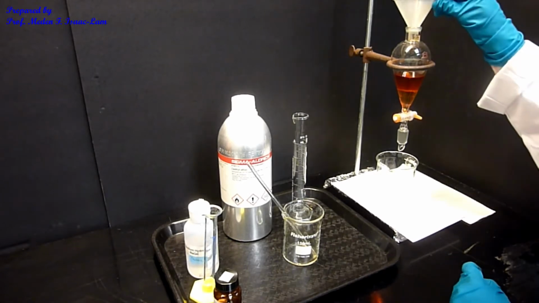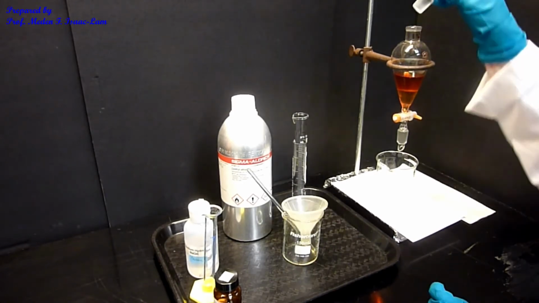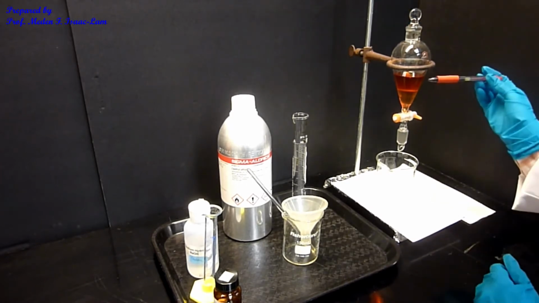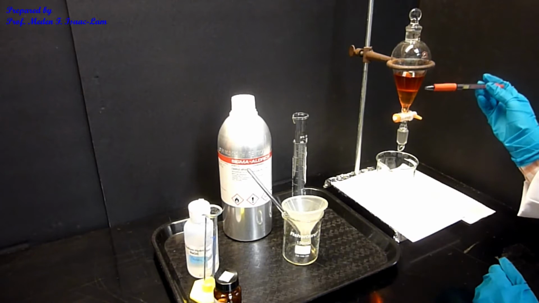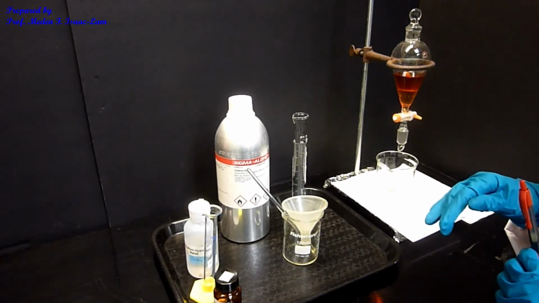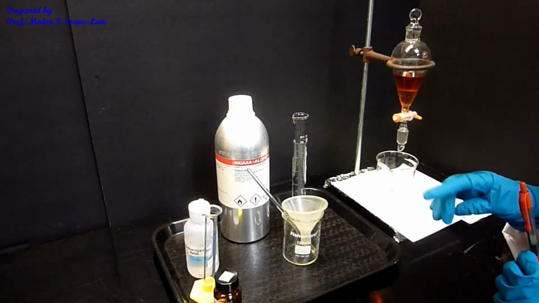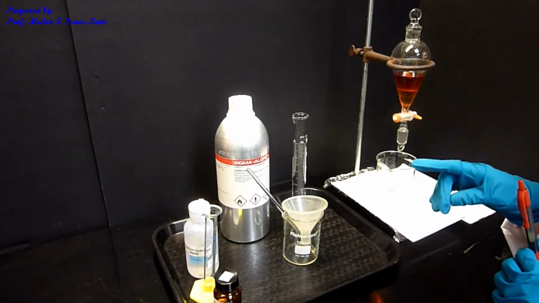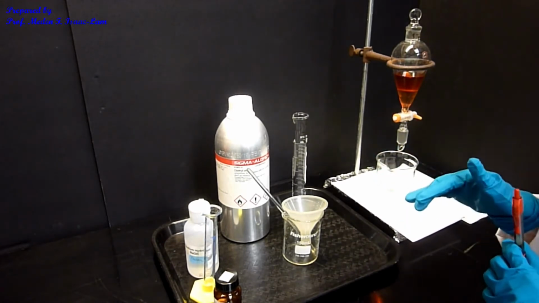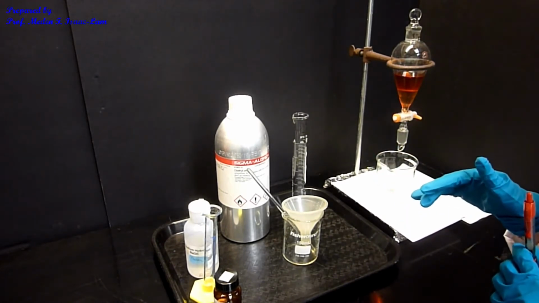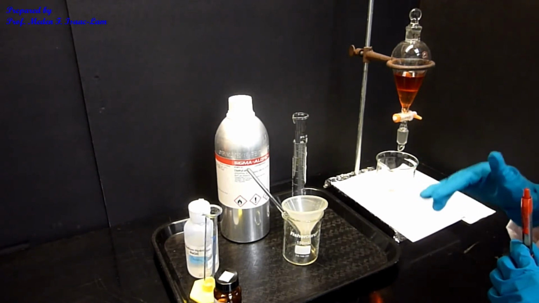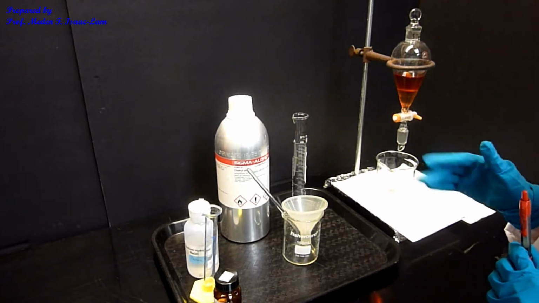So we're going to do extraction again, and I'm going to cover this. I have an upper layer and a lower layer. The structure of diethyl ether is CH3, CH2, O, CH2, CH3. In this solvent, there's no chlorine. If there's no chlorine, the density is lower than water.